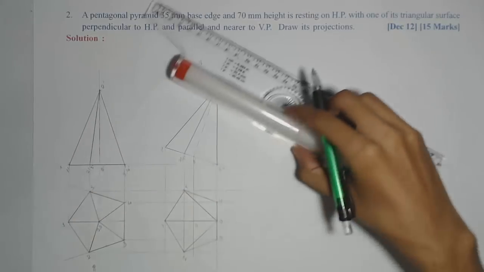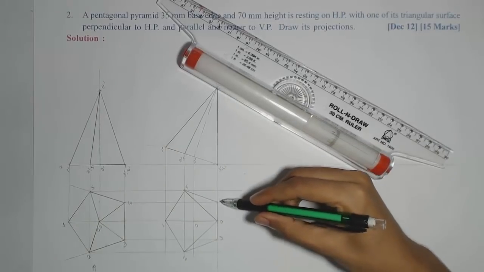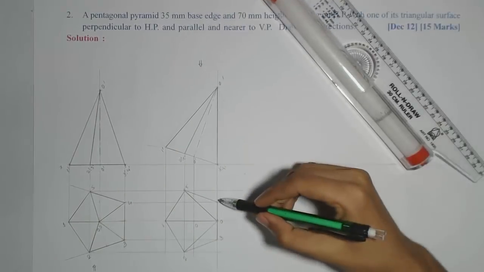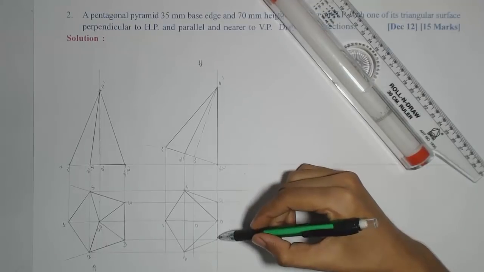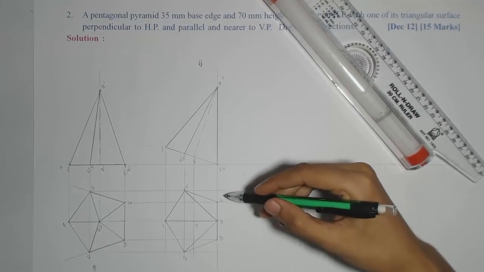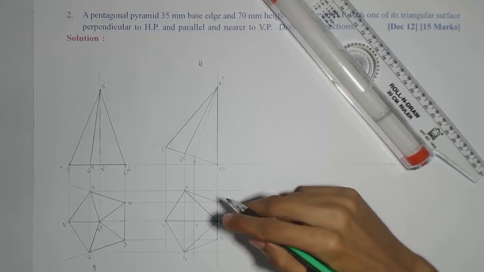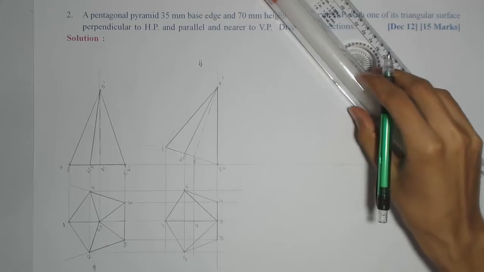The remaining two corners are 3 and 4. So O3 and O4 are already coinciding with the base edge 3, 4, which is dark. So no need to draw it again. So this completes the second stage for the problem.